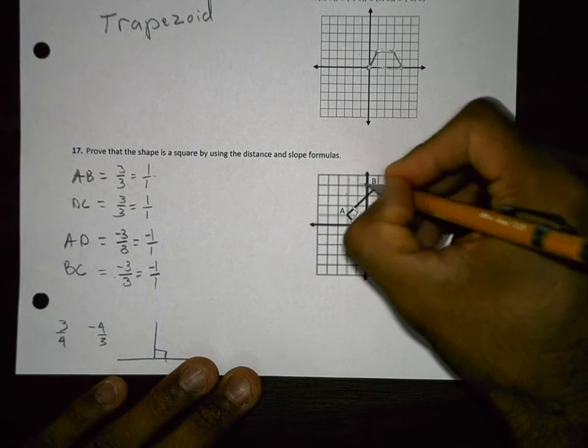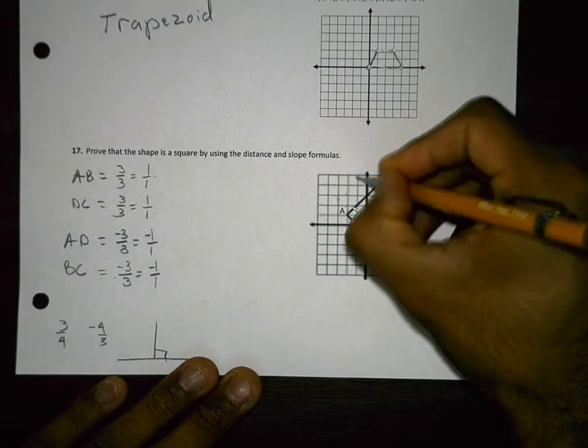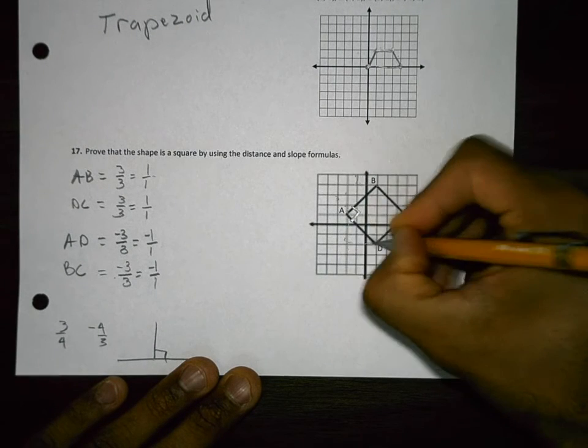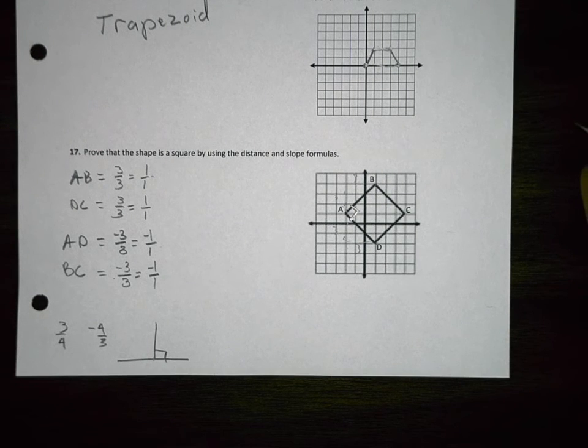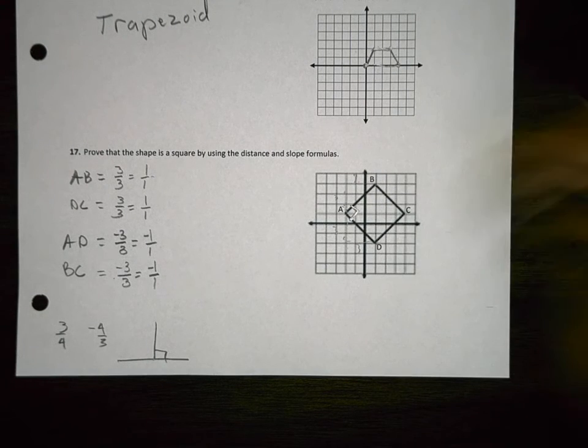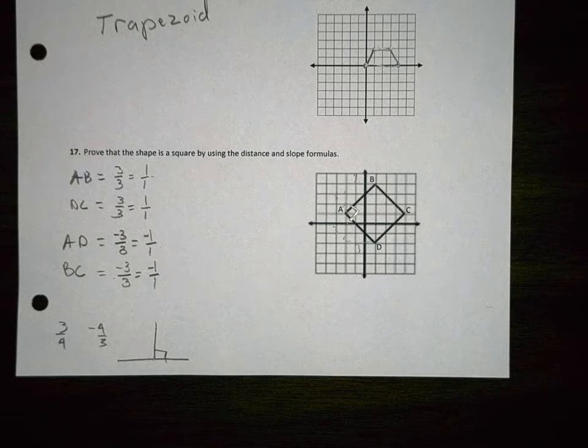So, I said I was going to do the distance formula, but it's really the same thing. Just using Pythagorean Theorem, this is 3 and 3, and all of these triangles that I'm going to create for distance are 3 and 3, meaning this is going to be the same thing. Okay, so that is the square. All the sides are congruent. It's 4 right angles, and opposite sides are parallel.